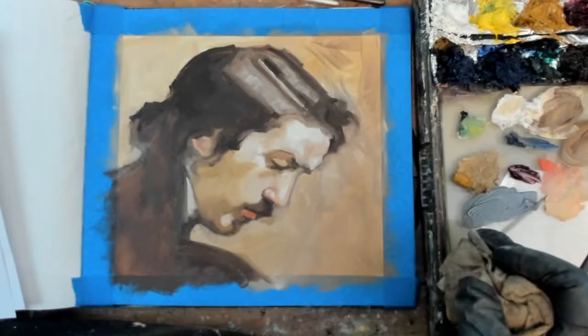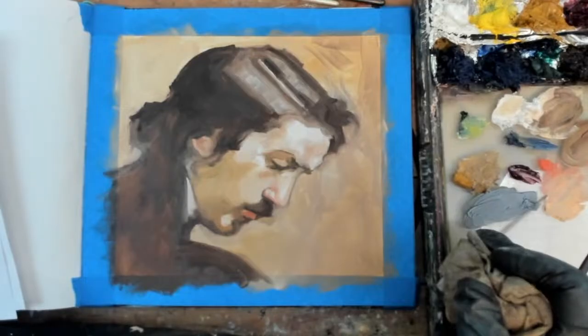I'm doing some comparison with the original.